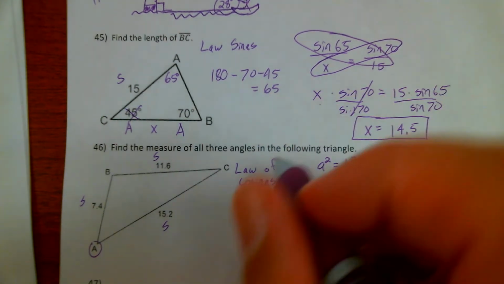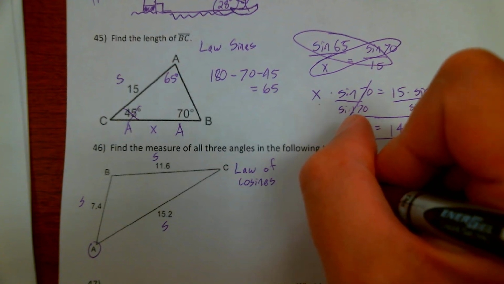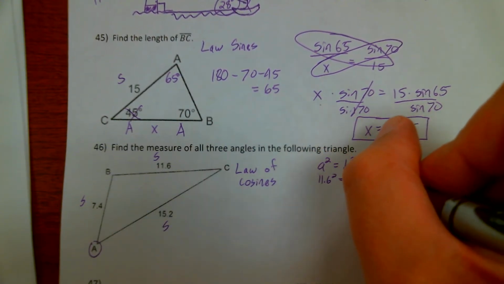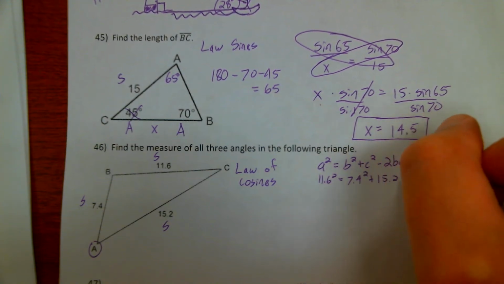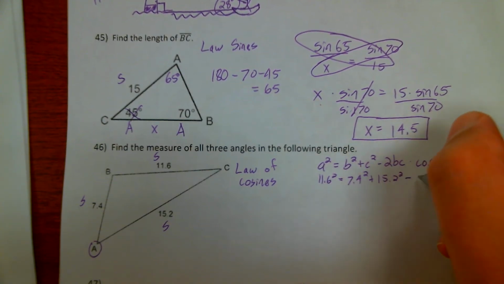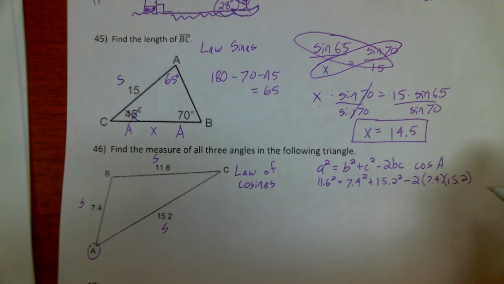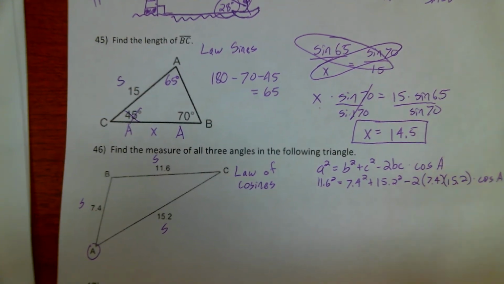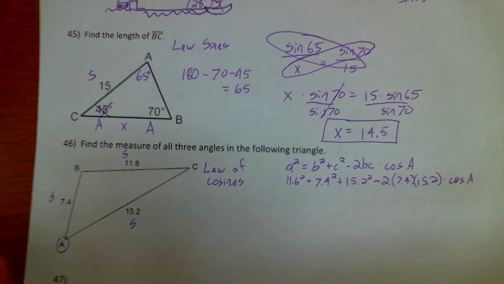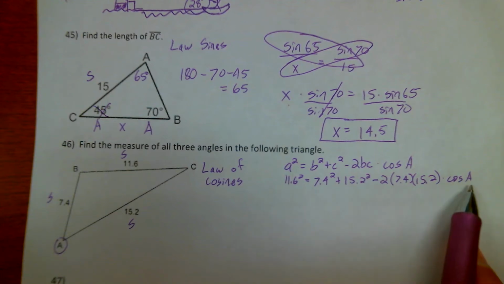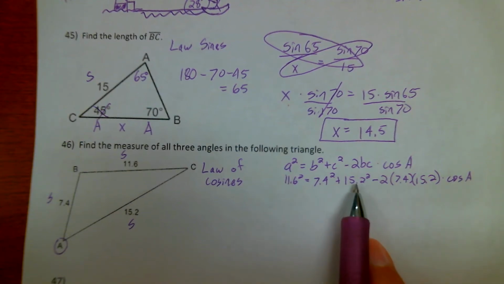So let's go ahead and plug this in. So I have the 11.6 squared is equal to, and it doesn't matter which one of these comes first, I'll do 7.4 squared plus the 15.2 squared minus 2 times 7.4 times the 15.2 times the cosine of the angle that I'm trying to find. Okay, now I can't plug all this into my calculator because I'm trying to find an angle. When you're trying to find the side with the law of cosines, you can just plug all that stuff straight in. But here I've got to do some simplification.